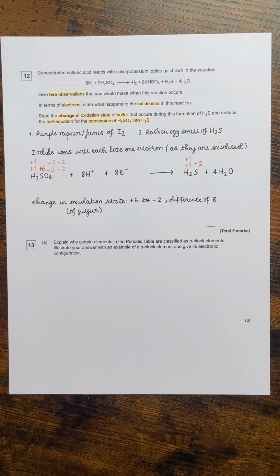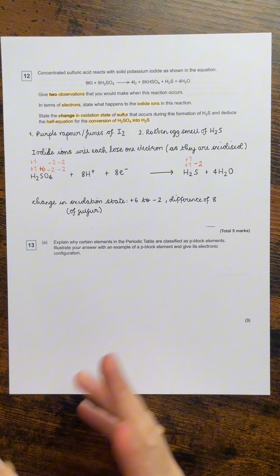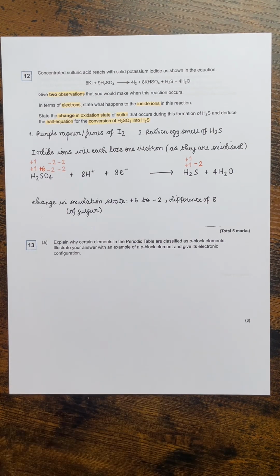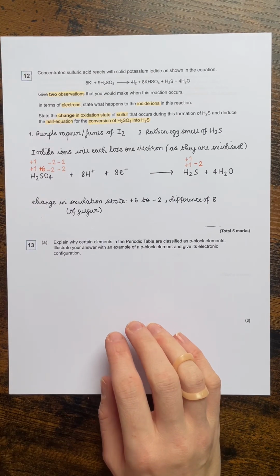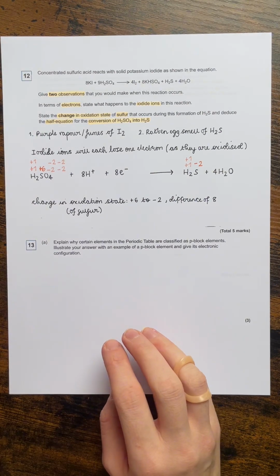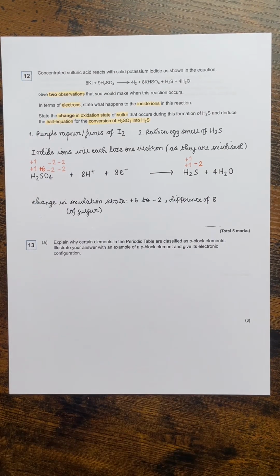Now, as I alluded to yesterday, I'm back having a look at the bottom part of this. Well, they're not the same question, but the question on the bottom half of this piece of paper. So yesterday I had a look at the top part, which was a reaction of halide ions with sulfuric acid. Very different type of question here.